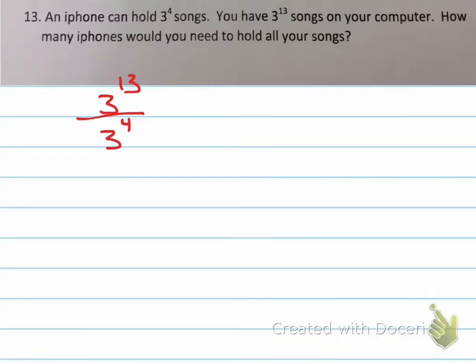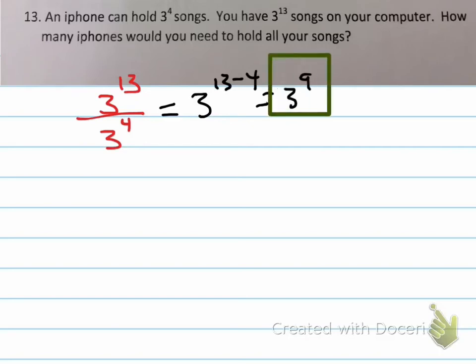An iPhone can hold 3 to the 4 songs. You have 3 to the 13 songs in your computer. How many iPhones? You need to just divide this. And if you divide, it'll equal 3 to the 13 minus 4, equals 3 to the 9th. Okay.